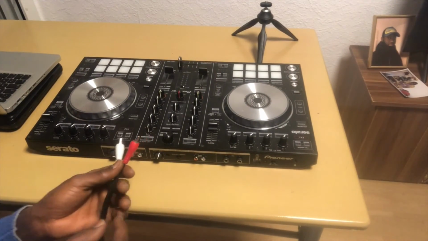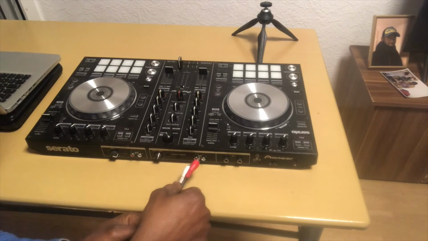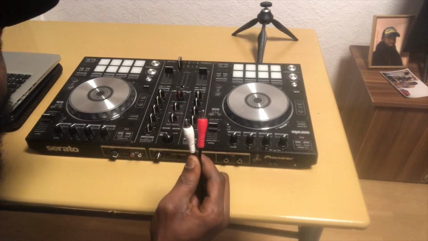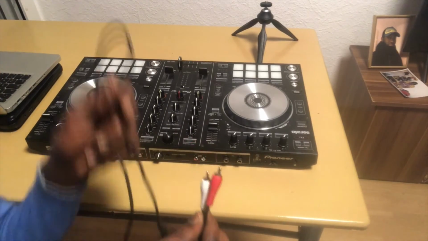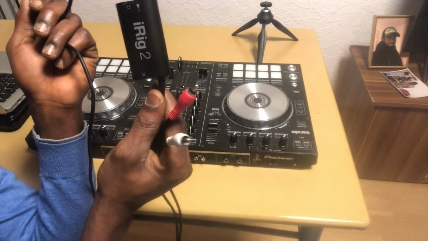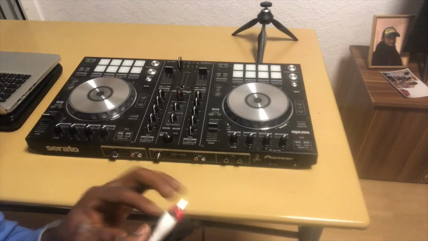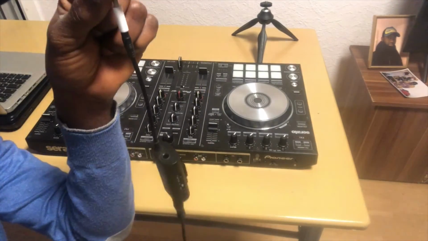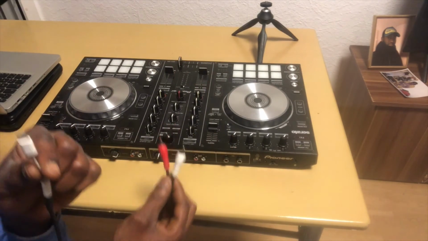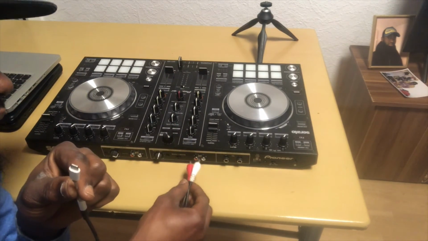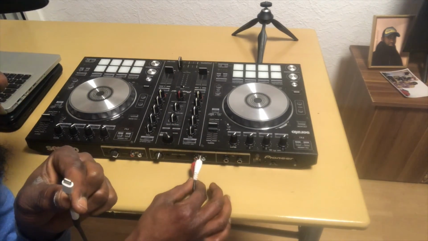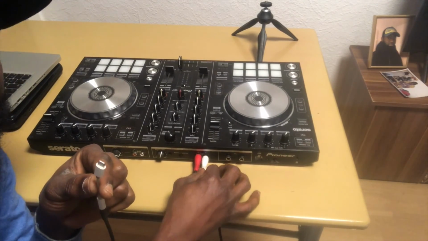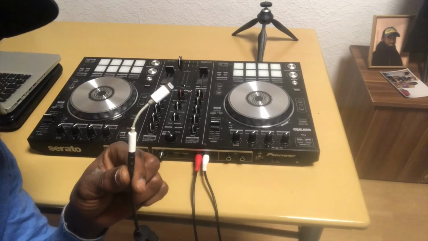Here is where I am going to insert this device called iRig with my phone. So here goes directly to my phone, and here comes directly from the output sound from my DJ controller.